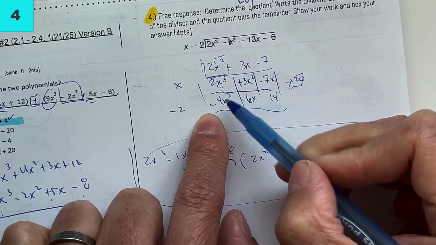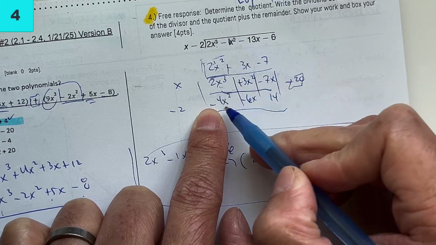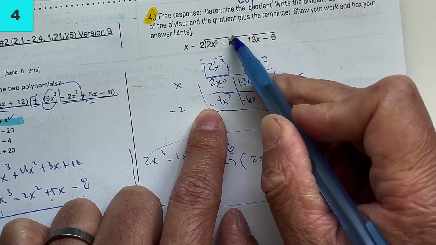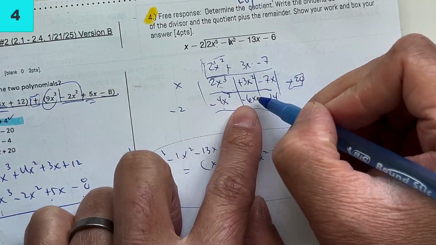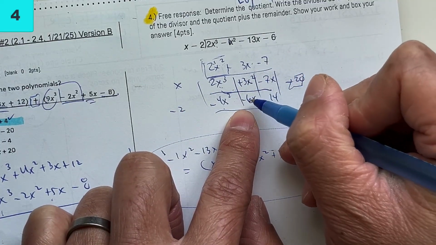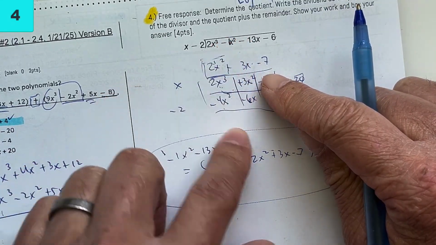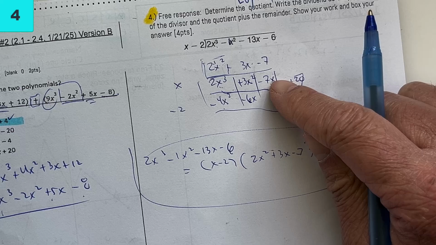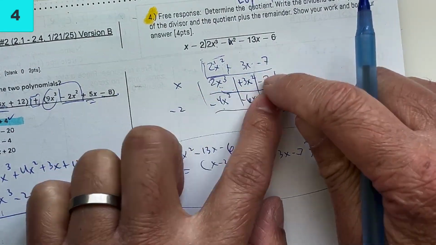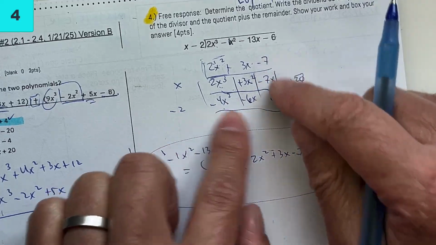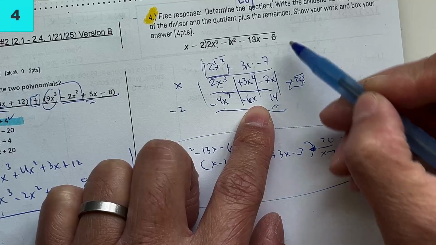Okay, here's the tricky part. This plus something, there's nothing there, has to add up to -1x squared. Well, that would be 3x squared. And then you start over again. Multiply, you have this, there's nothing there. -6x plus something would equal -13x. So that would be a -7x. Same thing, get that number on the outside to multiply, and then these two numbers, 14 plus something, will equal -6.